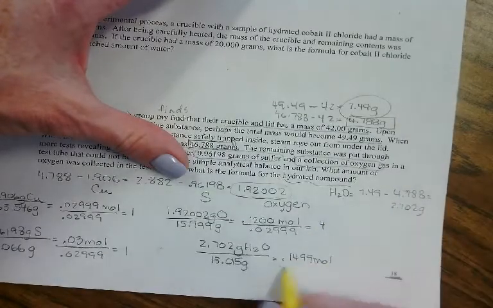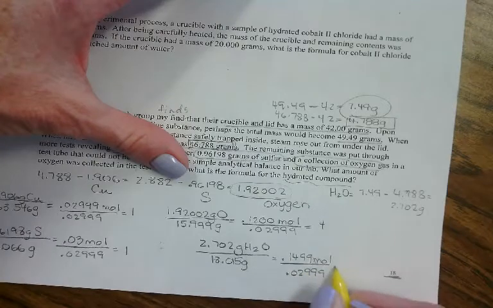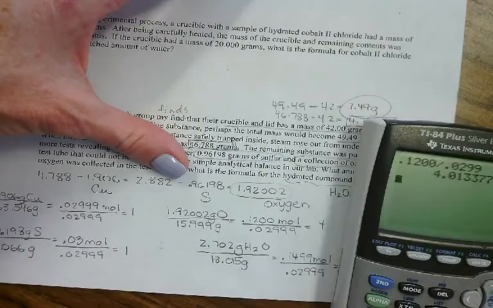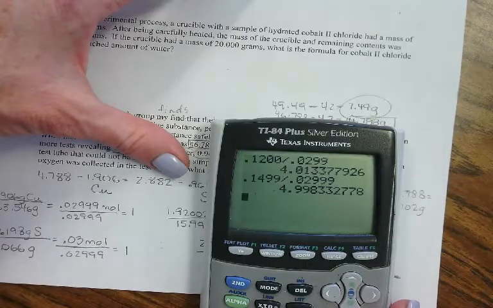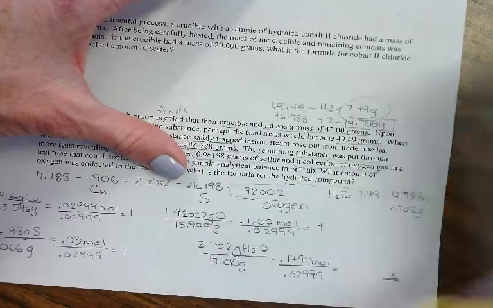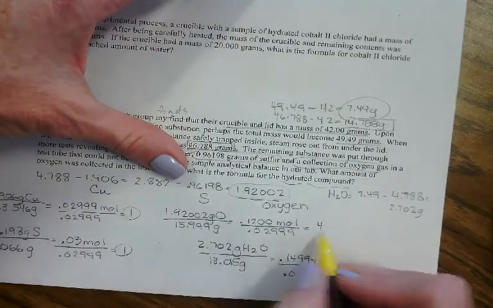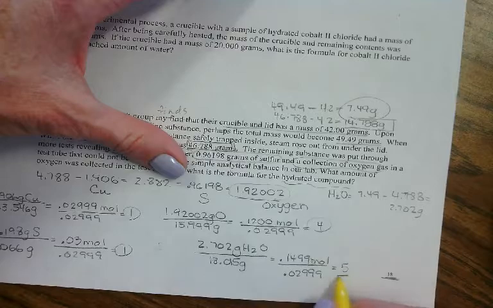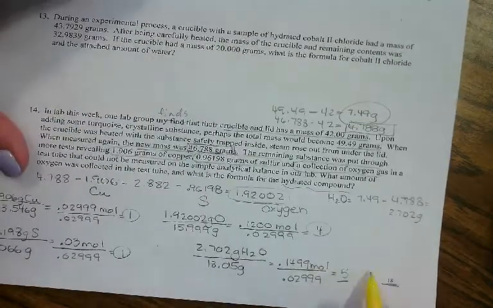And then this water, I'm going to divide it by 0.02999. And that is, what do you say? Can you go 5 with that? I can go 5 with that. We can call that 5. Okay, these are the subscripts for my empirical formula. That is the N value, or the number of moles of water that we have for this compound.